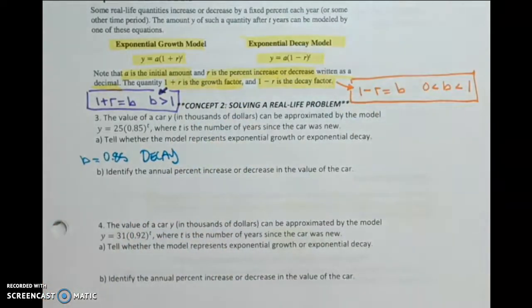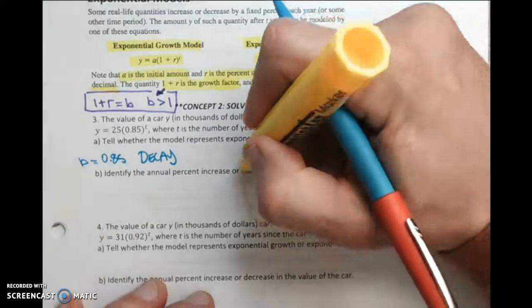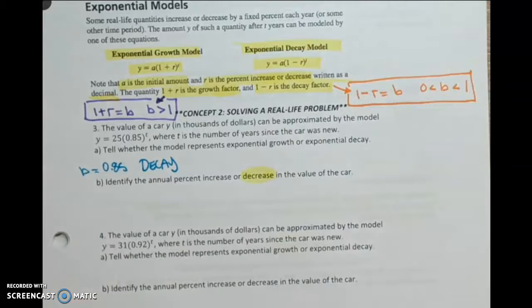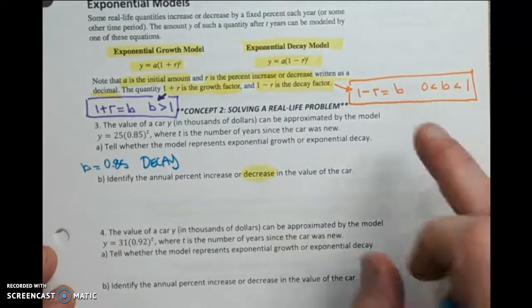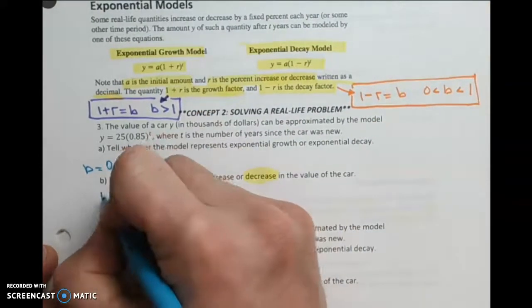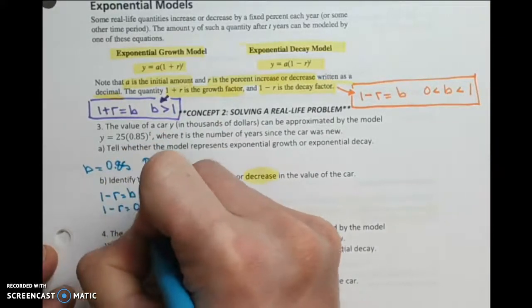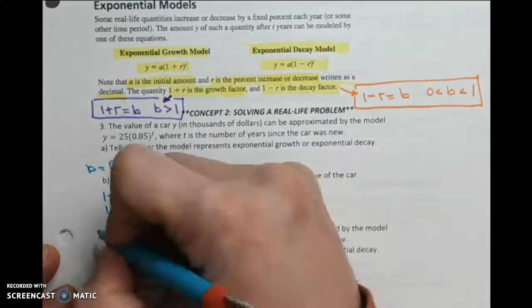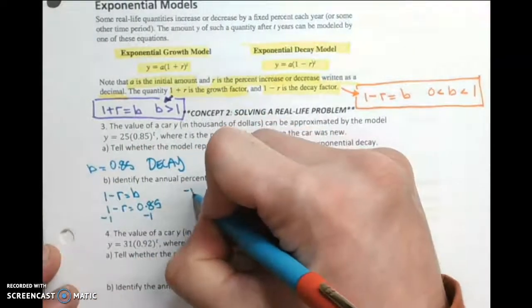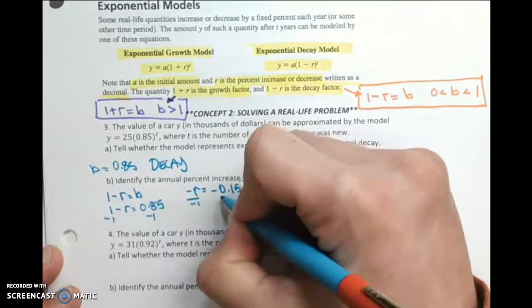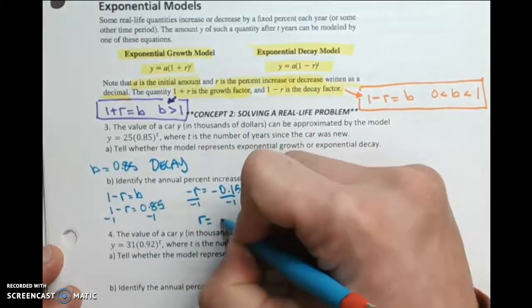Alright. Next, identify the annual percent increase or decrease. Well, I already know since it's decay, it's a decrease, right? And r is going to be representative of our percent, right? So if I go back here, I know that 1 minus r equals b, and 1 minus r equals 0.85 in this case. Subtract 1 from both sides. That gives me negative r equals negative 0.15. Divide by negative 1. r equals 0.15.